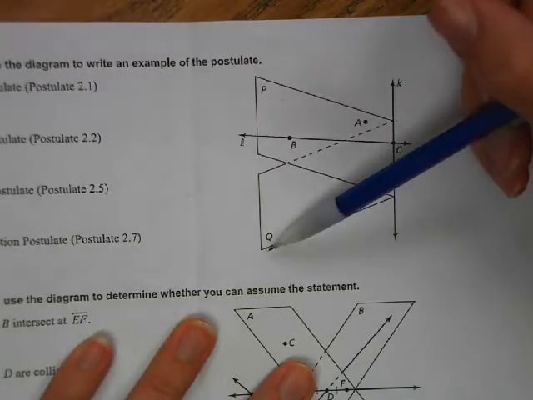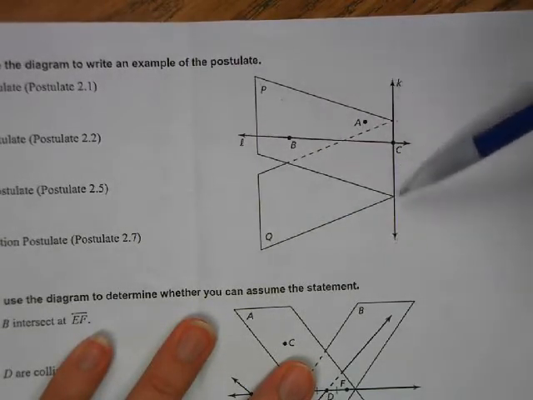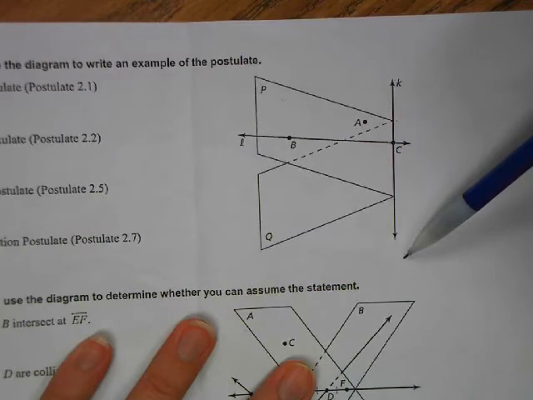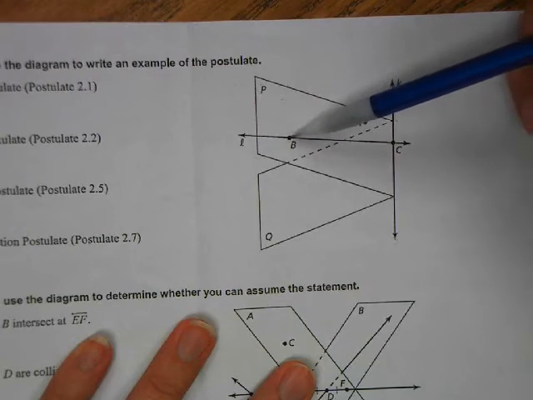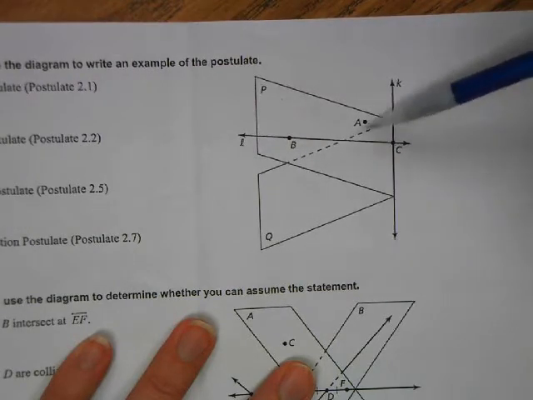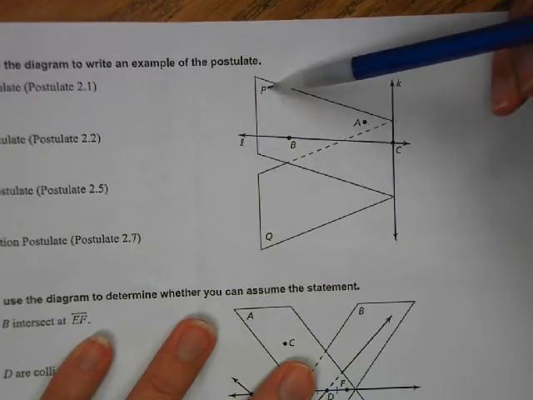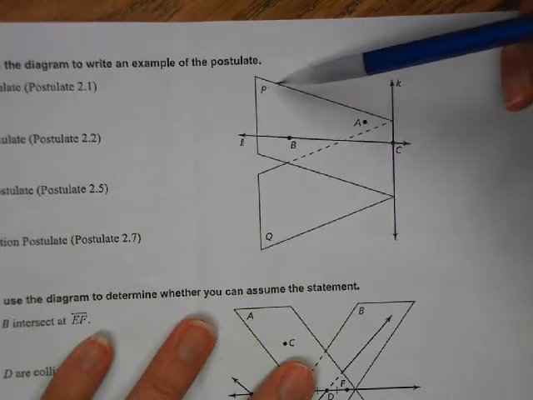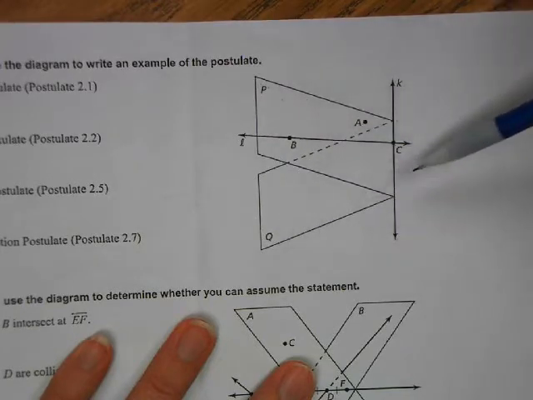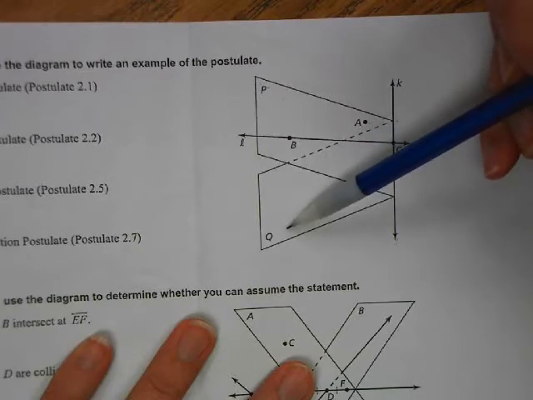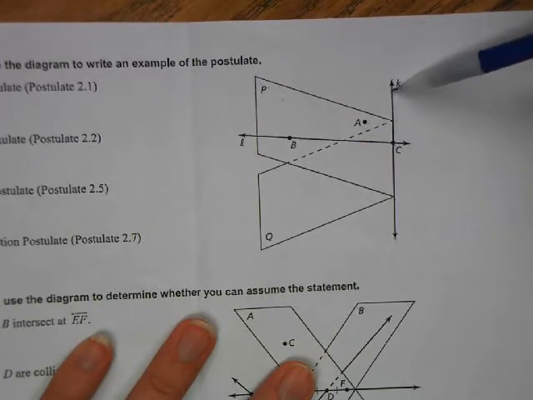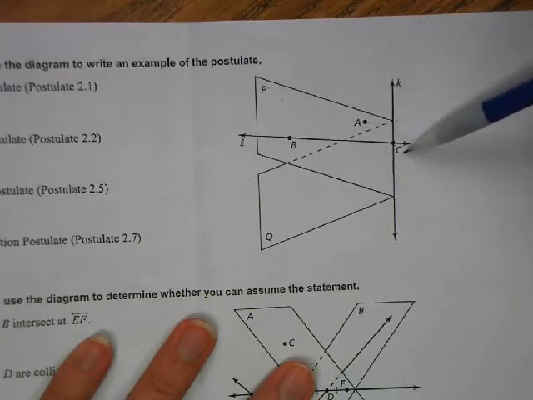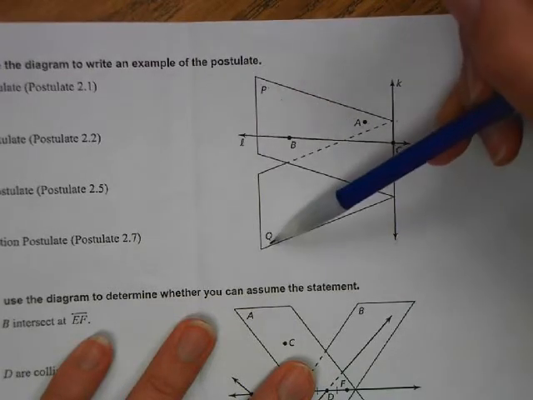You have plane P and plane Q intersecting at line K. Points A, B, and C lie in plane P. The only point that is showing in this diagram that lies in plane Q is point C. So point C, because it lies on line K, is in both planes P and Q.